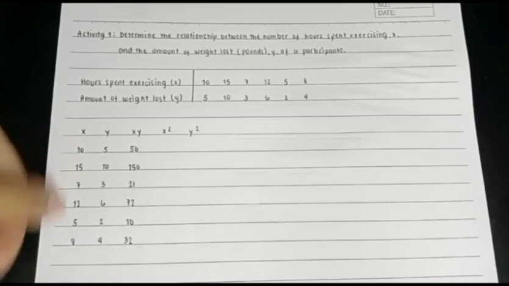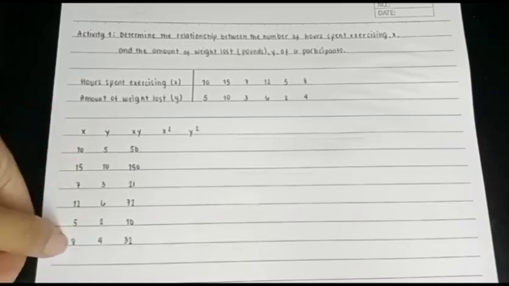So, to get the product of our X and Y, i-multiply lang natin yung value ng X natin sa Y. And ayan, nakuha ko na yung value ng XY natin or yung product ng X and Y natin. Next naman is yung X squared. Squared lang natin palagi itong X values natin. Ayan, nakuha ko na rin yung value ng X squared natin.